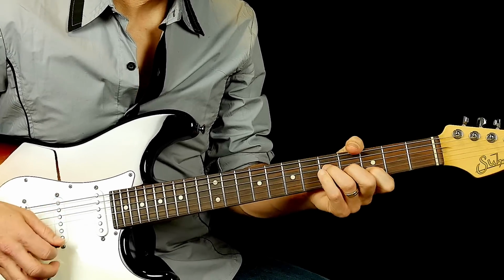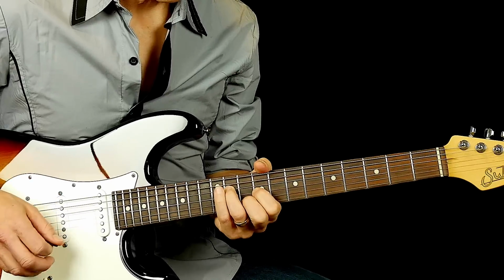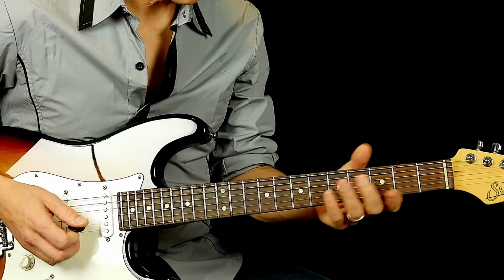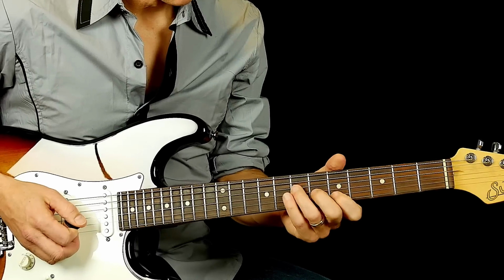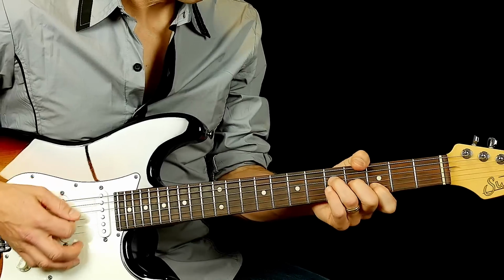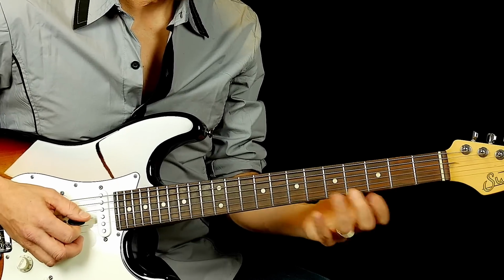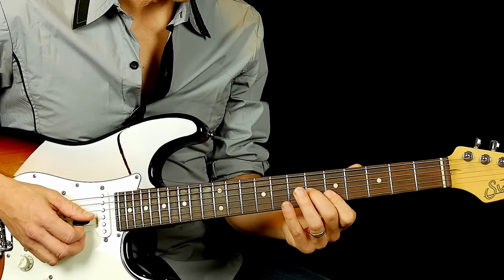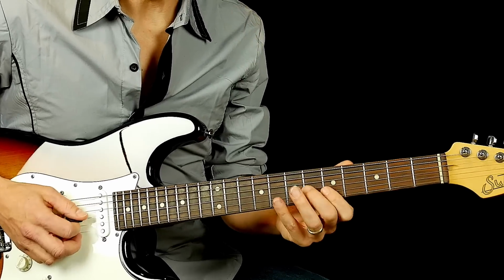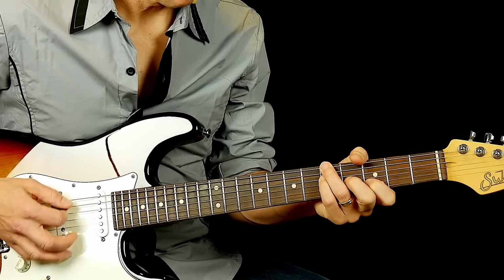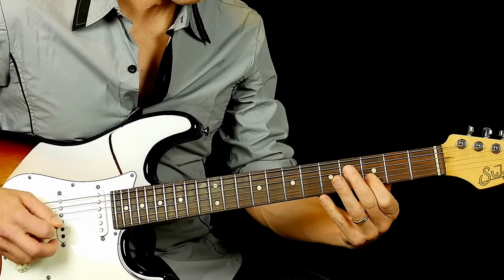So, it doesn't have to be a blues. It could be whatever type of song that has a dominant chord. Just take that triad and move it down a whole step and you have instant dominant sound with an 11th in it. It's this note that makes it 11.